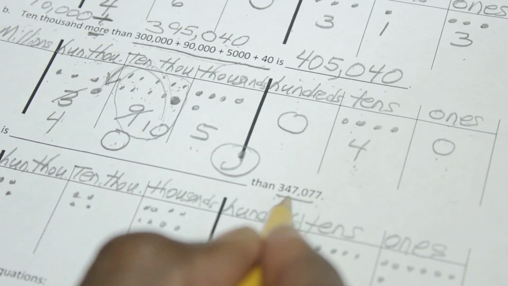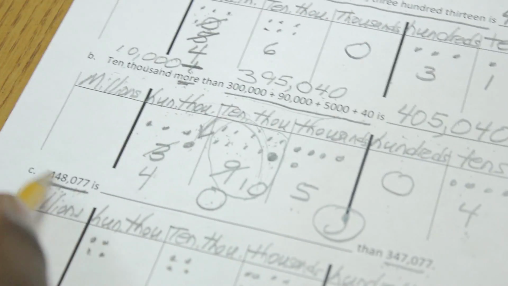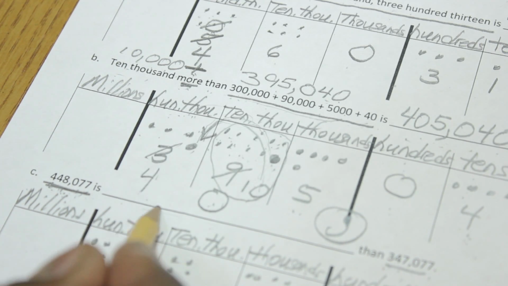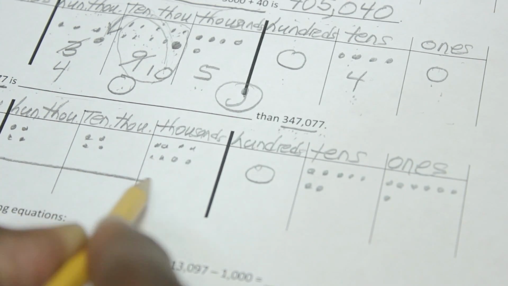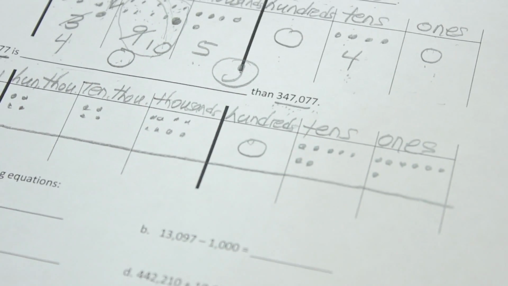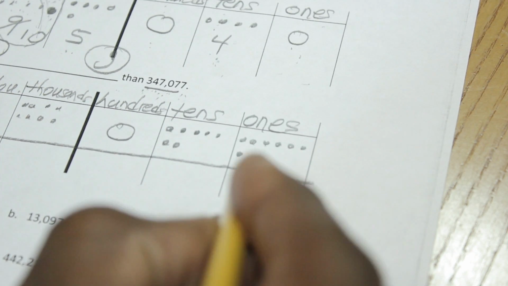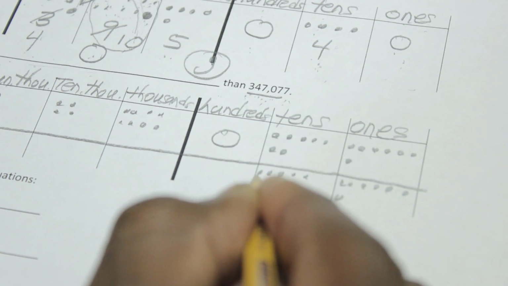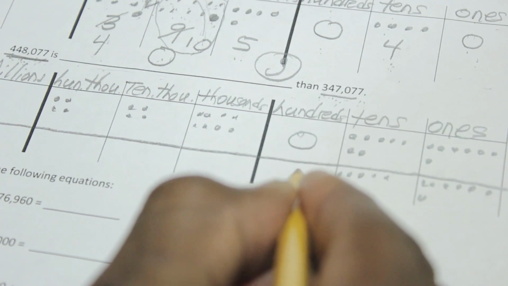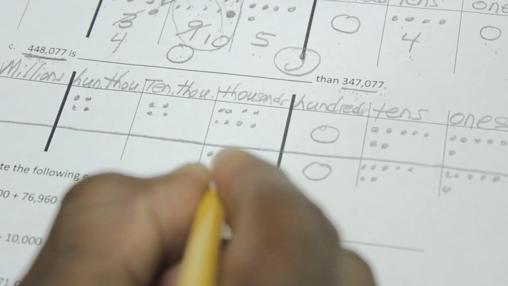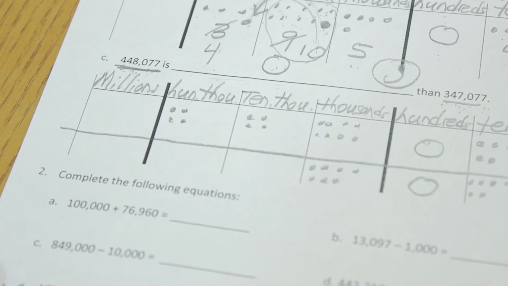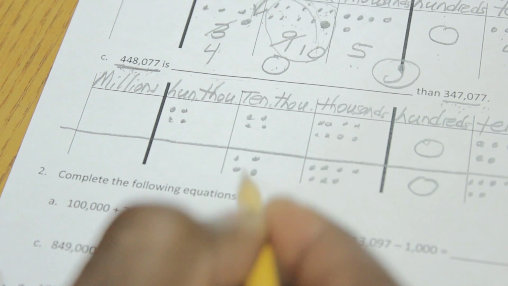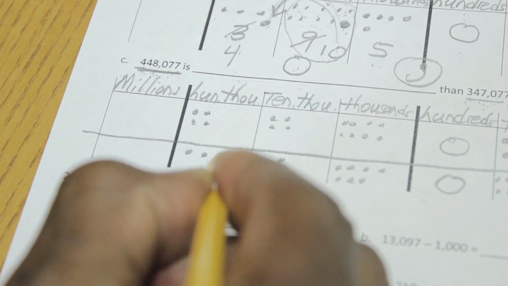Since I have another number here, because I need to find out whether 448,077 will be more or less than 347,077, I'll draw a line, divide that in half so I can write the second number right below it so I can compare it. It's just good practice. So I have 7 ones, 7 tens, 0 hundreds, 7 thousands, 4 10,000s, and 3 100,000s.